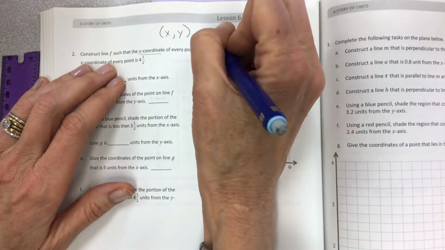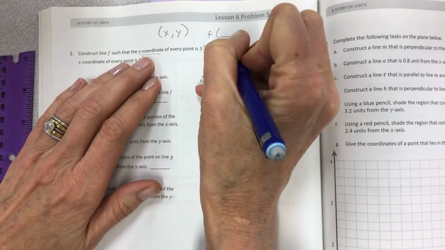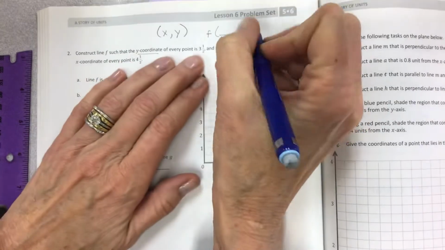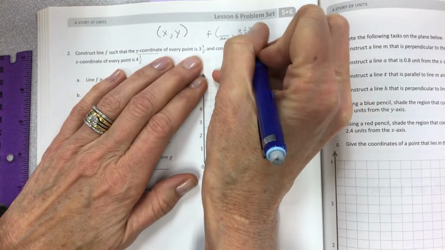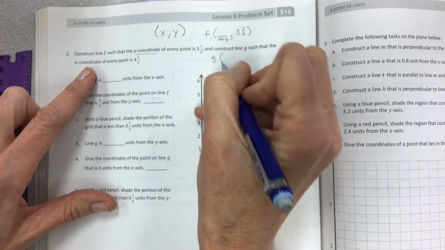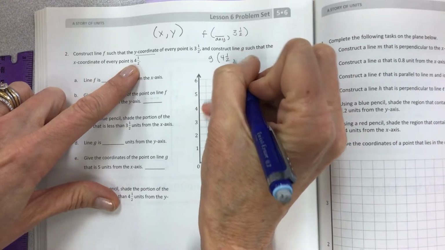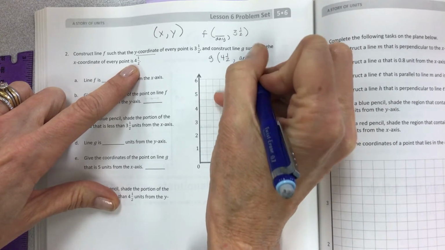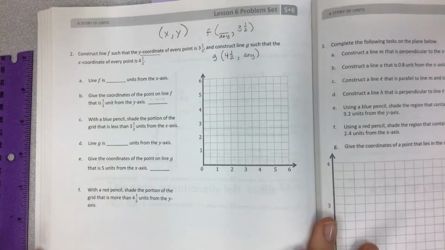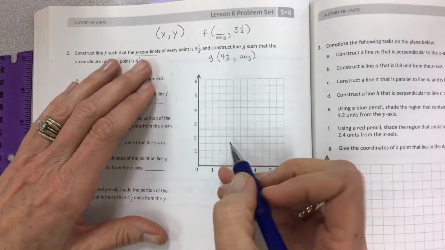So for line F, it's going to be anything and 3.5. And for line G, the X coordinates are all going to be 4.5. And this Y is going to be anything. Okay, so let's do F first.